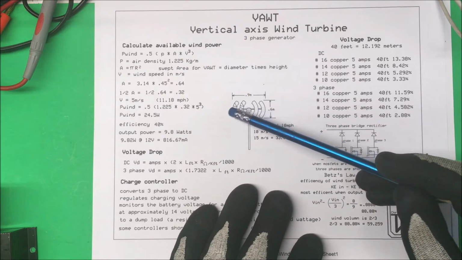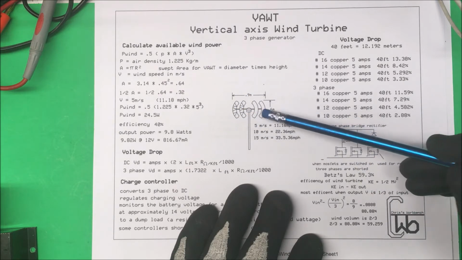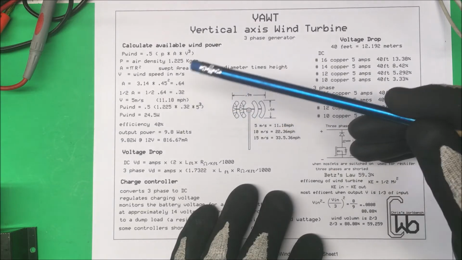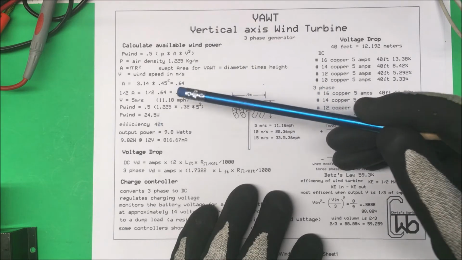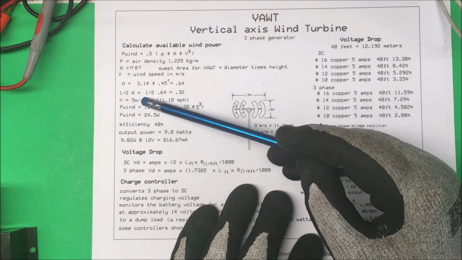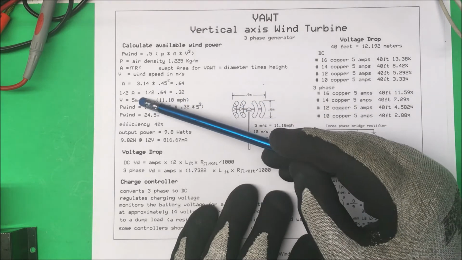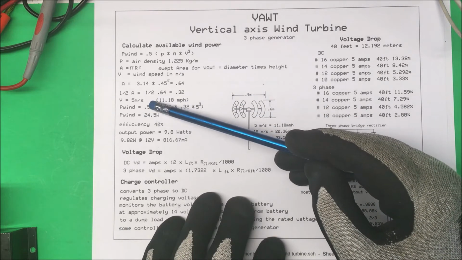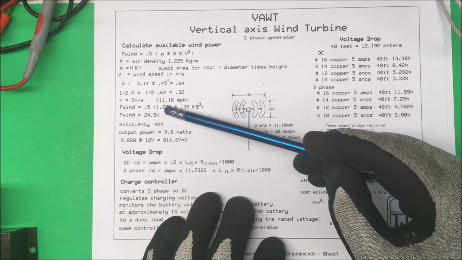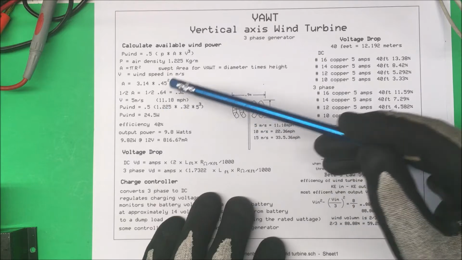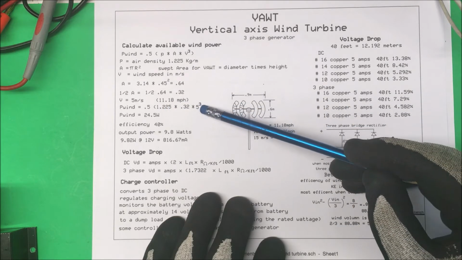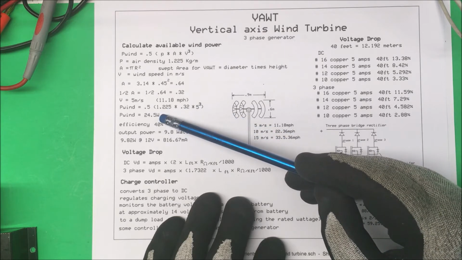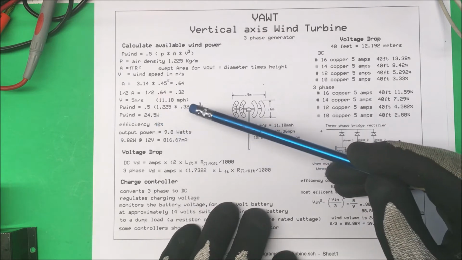Now, the wind's only pushing on this half here. This half is coming back against the wind, so we take half of that, and it's 0.32. Now, the average wind speed around here is about 11 miles per hour, or 5 meters per second. So we're going with the 5 meters for this one. So we take our 0.5 times our air density times the area times the velocity cubed, and it comes out to 24 watts. Okay, 24.5 watts.